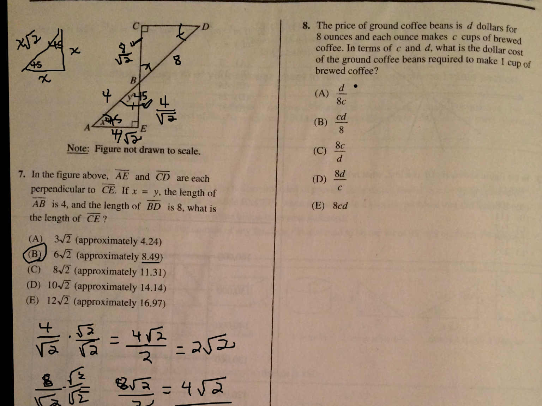Okay, the price of ground coffee beans is $D for 8 ounces, and each ounce makes C cups of brewed coffee. In terms of C and D, what is the dollar cost of the ground coffee beans required to make 1 cup of brewed coffee? Okay, the price of coffee is $D for 8 ounces. So I'm just going to make up a number. I'm going to say it's $10 for 8 ounces.